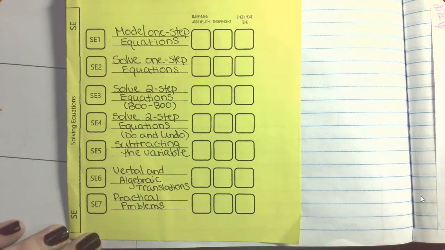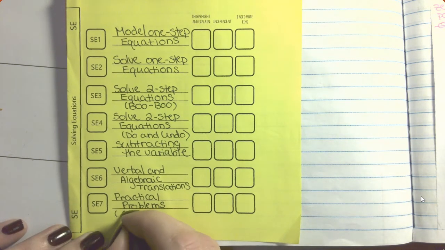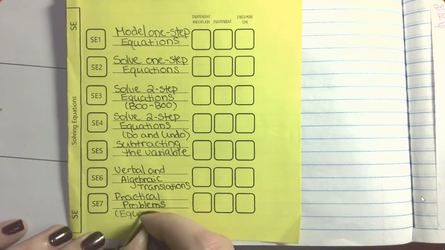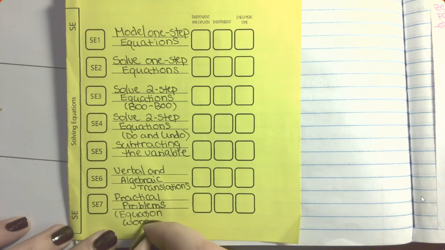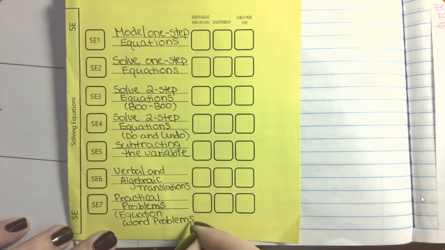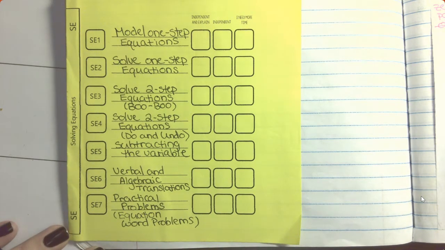So underneath this, just in parentheses, you'll write equation word problems so that you know what that means. Practical problems are equation word problems that you would set up an equation and solve in order to solve the problem.